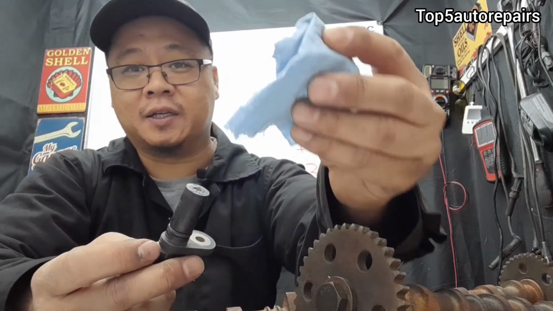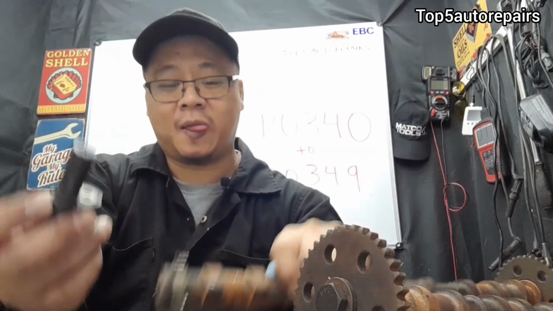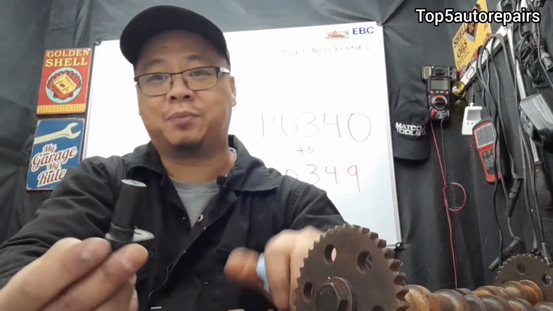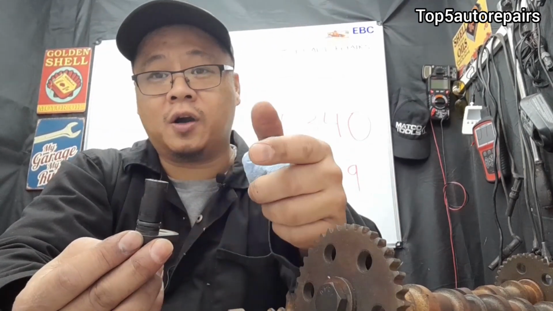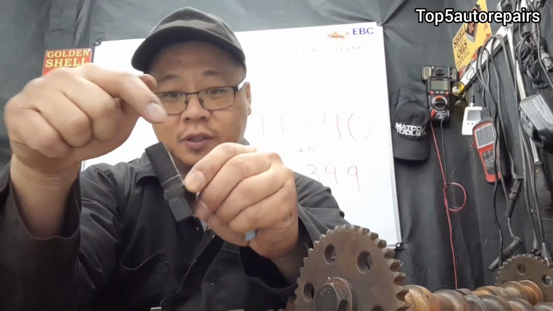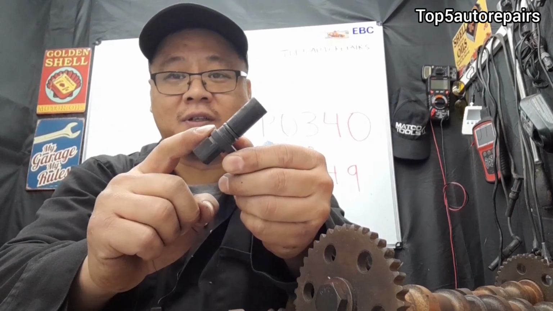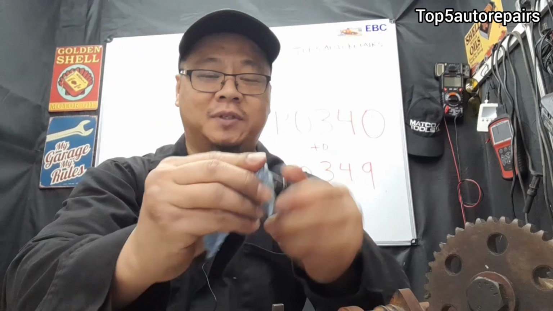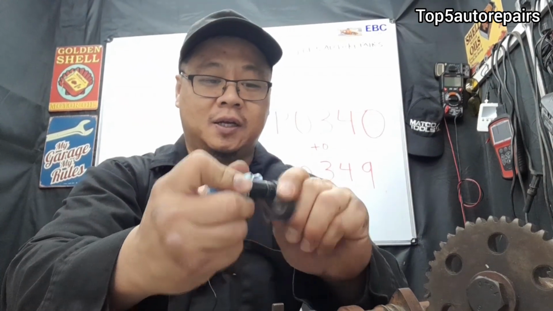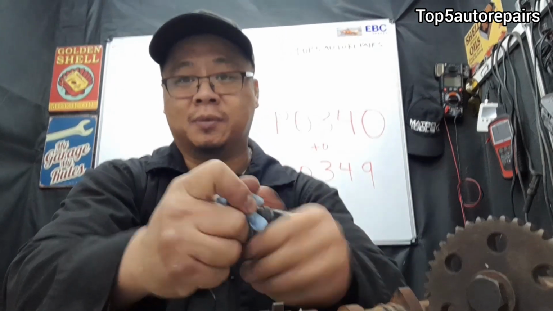Next, you want to get a shop rag and clean it, because this camshaft position sensor is magnetic and there's probably a lot of metal shavings on it, or if there's a lot of dirt or sludge in the engine oil, this will coat the outside of the camshaft position sensor, and this will definitely affect the signal. So take a shop rag and wipe the camshaft position sensor until it is clean. It is not necessary to use carburetor cleaner or brake cleaner, and from my experience, all you need is a shop rag and that will do the job.